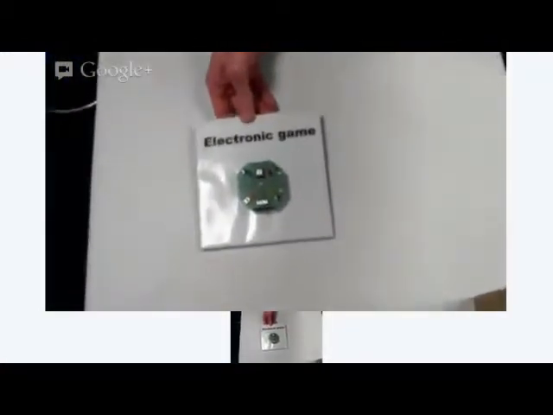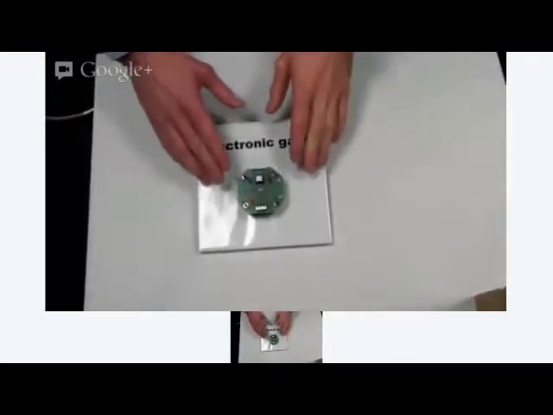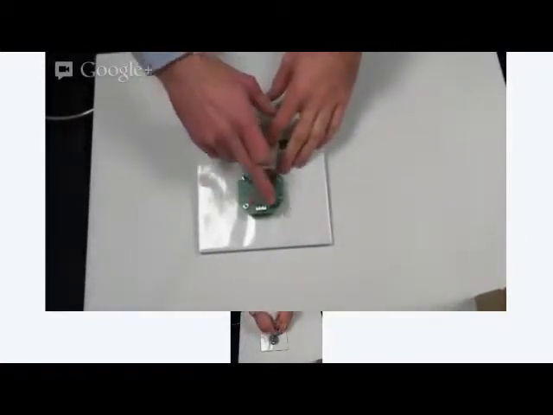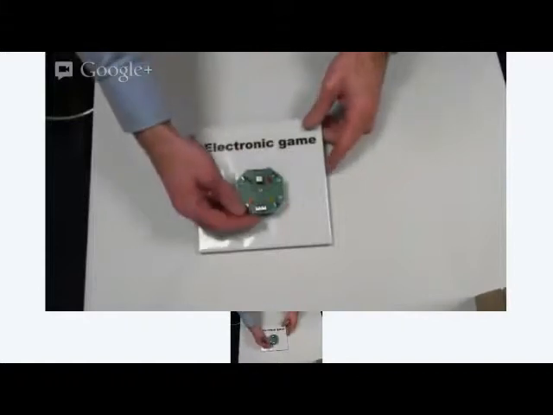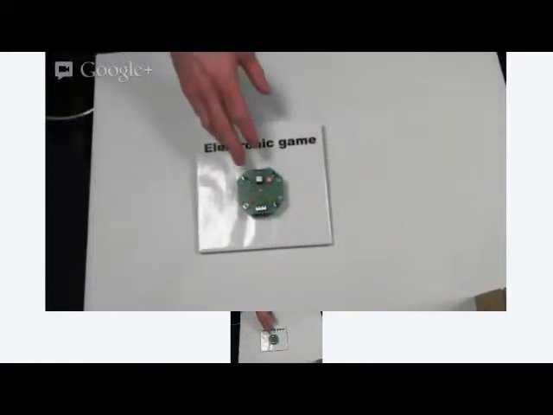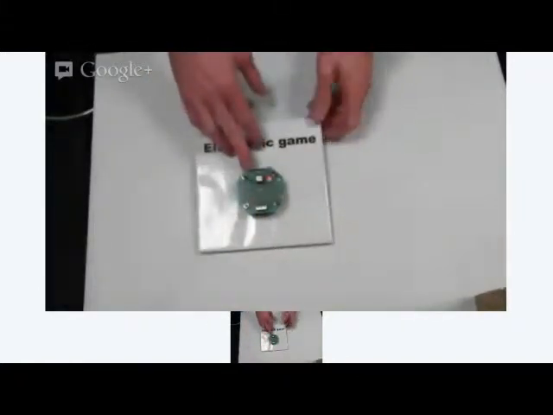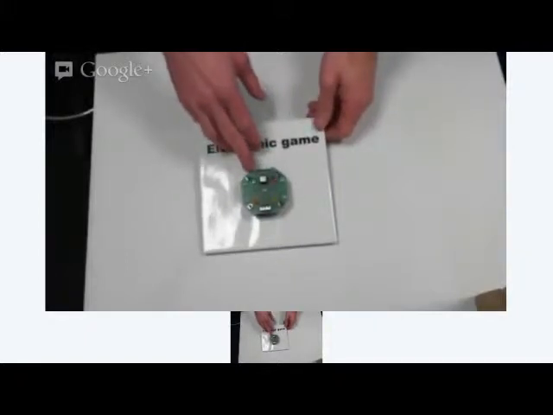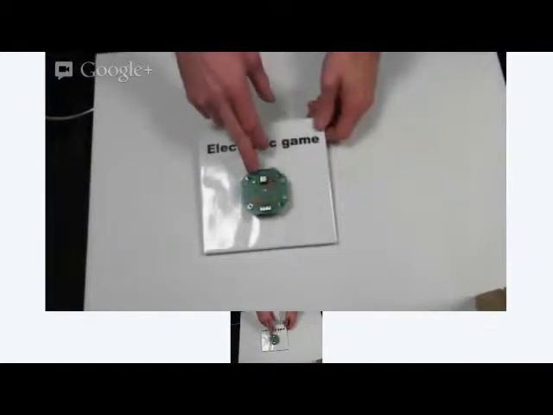So if we just put that there, we've got four switches and then 4 different coloured LEDs, and when we turn it on, we get the choice of two modes. I don't know whether we can zoom in a little bit on that just so we can see what's happening. We've got 2 modes there. There's a memory game and a reactions game.